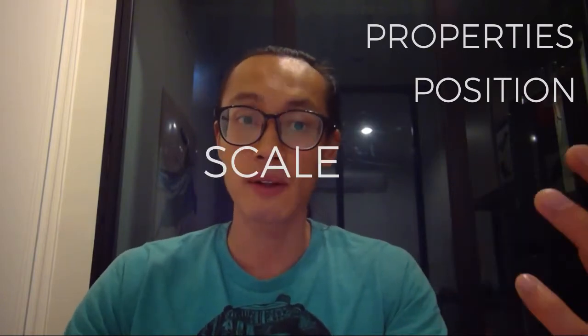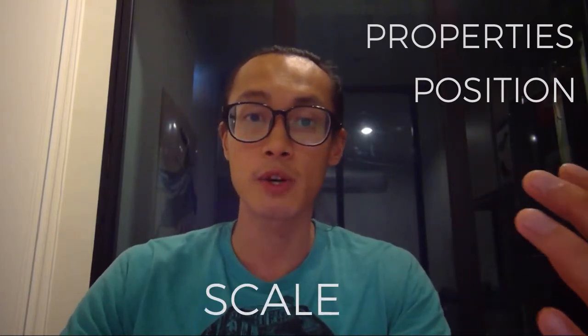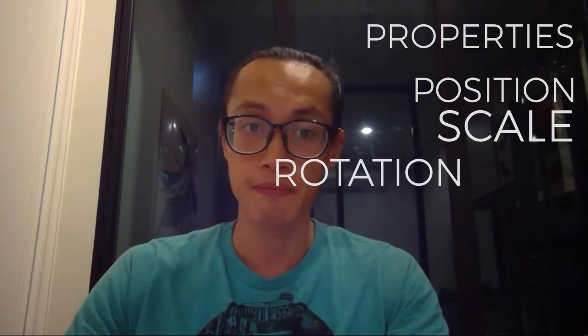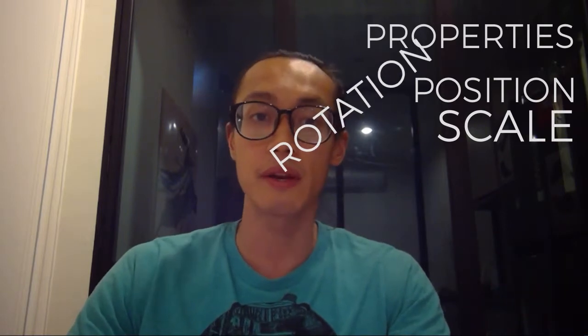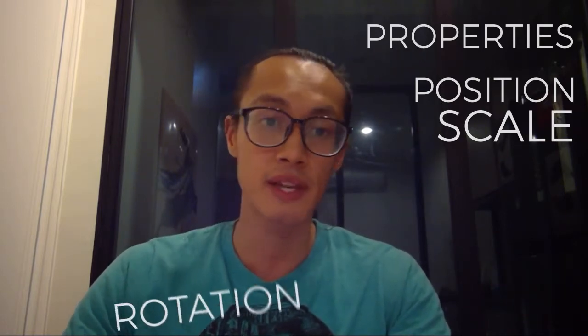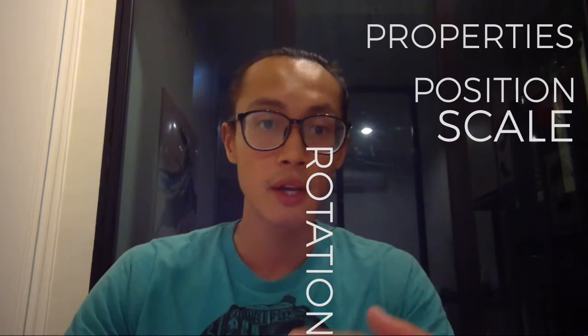Next, we have scale. This property determines the size of a layer. You use this to make a layer bigger or smaller. Next, we have rotation. This property determines the angle the layer is on. Is it slanted? Is it straight? Is it vertical? What kind of rotation do we have here? What kind of angle are we working with?